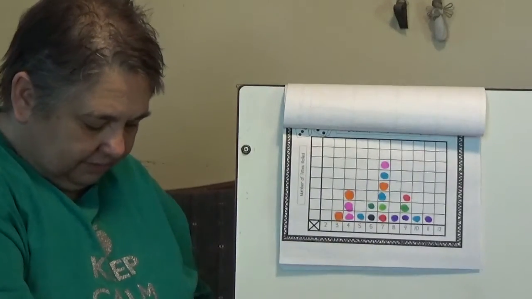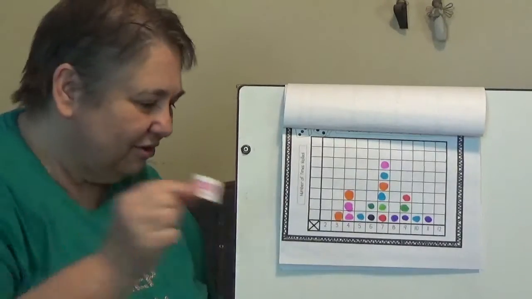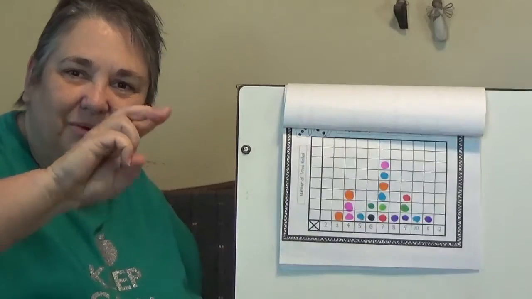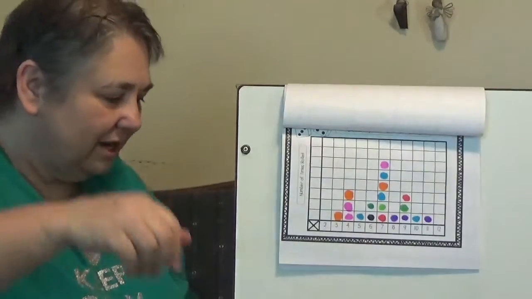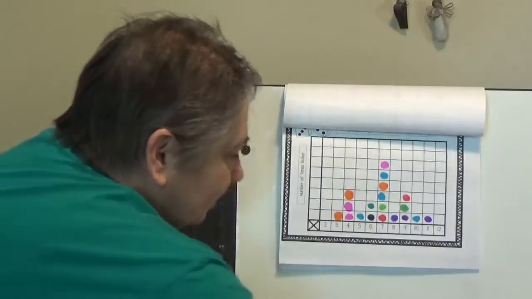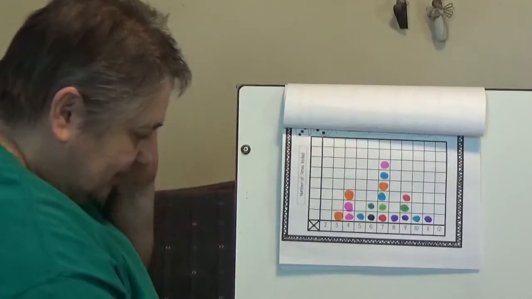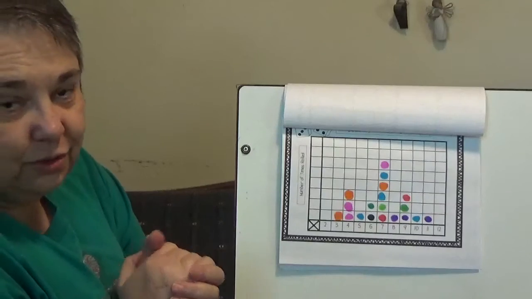Good job. Oh, too easy for you, smarties. 100. What comes next? 100. 101, 102, 103, 104, 105. Okay. Let's roll our dice and see what we get. I hope it's a 2 or a 12.